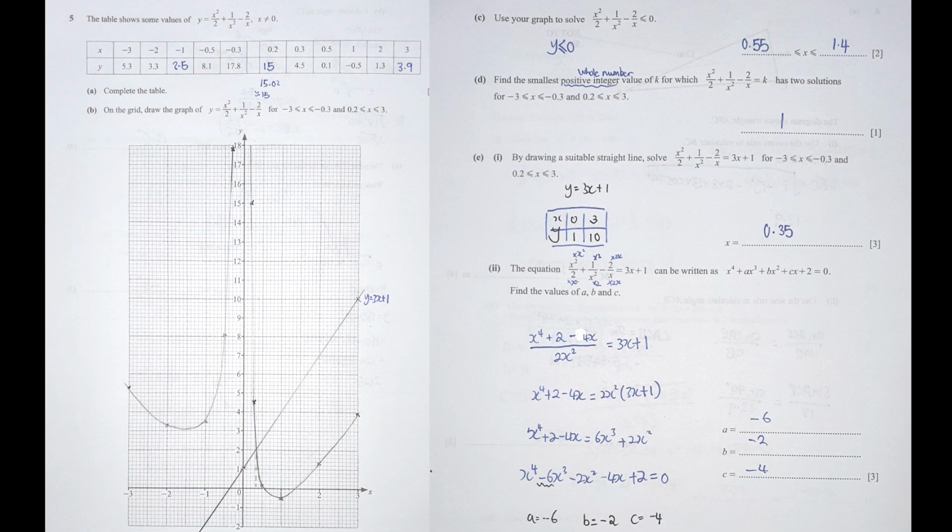Question 5. Basically, to complete the graph, you are required to substitute x equals -1, 0.2, and 3 into the formula. Then it will turn out to be 3.5, 15, and 3.9 respectively. After you have the coordinates, you can now proceed and draw the graph. Use your graph to solve y less than or equal to 0.